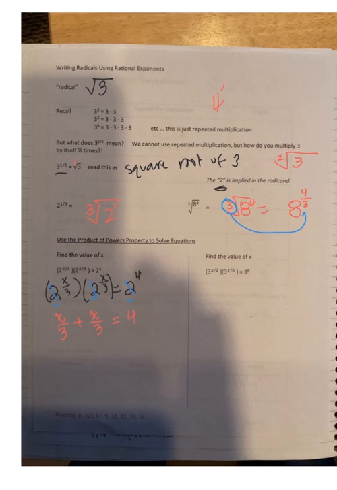So we have x over 3 plus x over 3 is 4. These are just like adding fractions. So you have a common denominator. You have 1x, there's one that you don't see there, plus another 1x gives you 2x over 3 is 4.